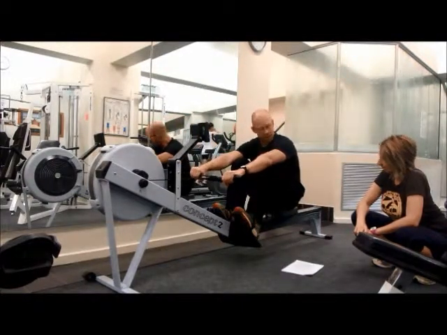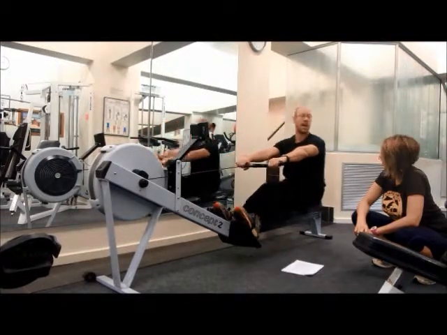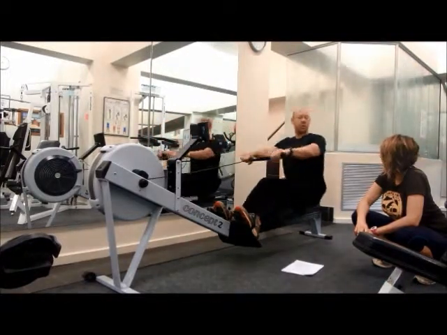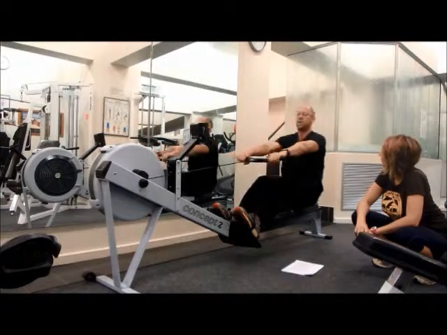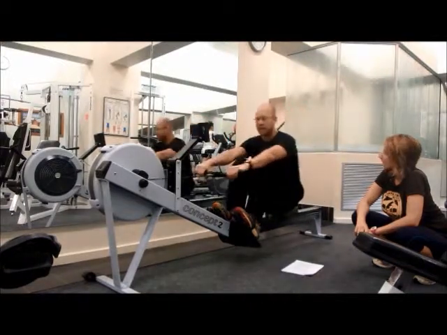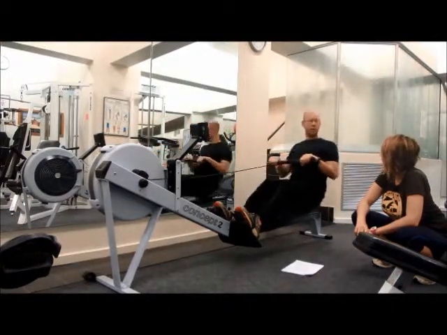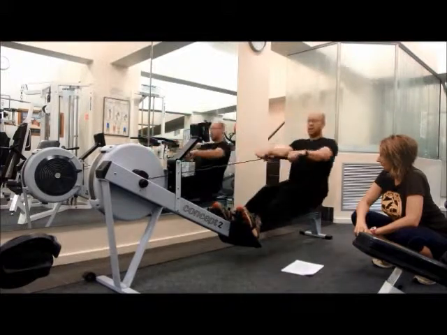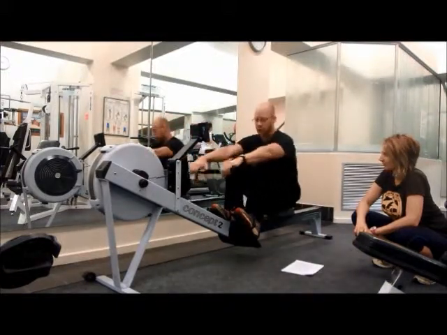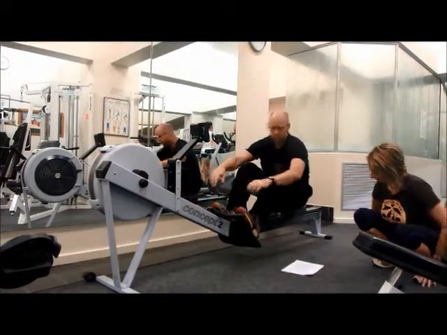Okay, so a nice smooth easy motion. It's legs, back, arms. There we go. Okay? And you want to just keep a steady, even pace. Okay? Good. So you can return the handle like so.